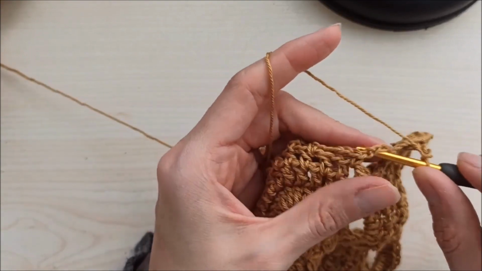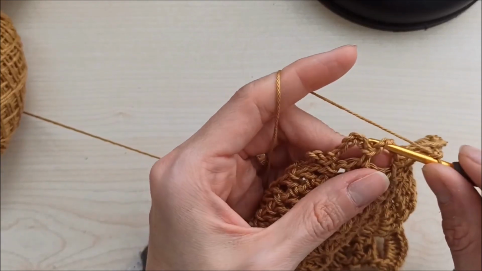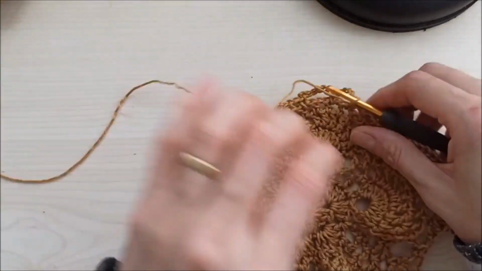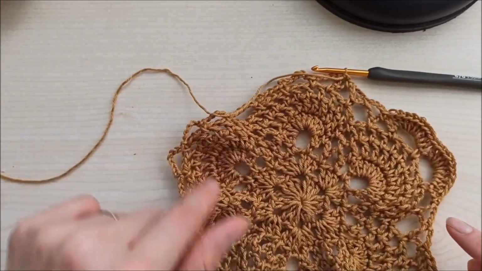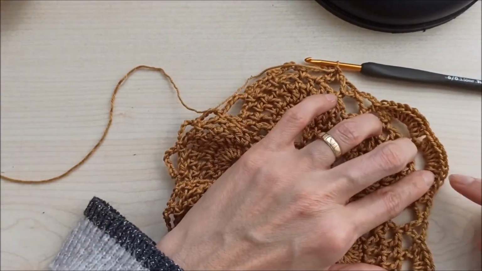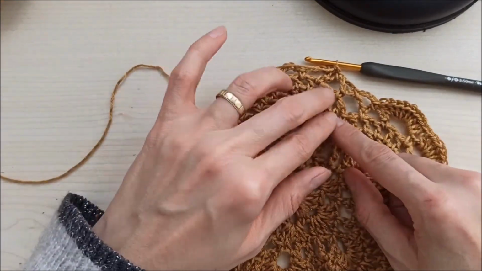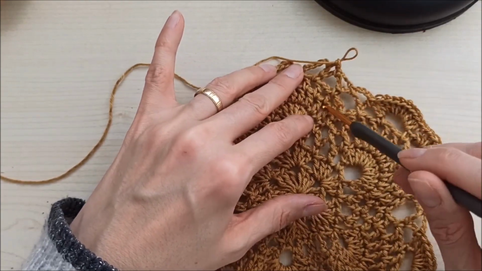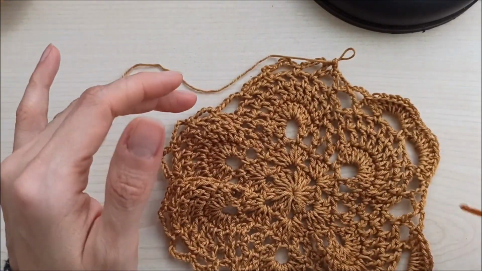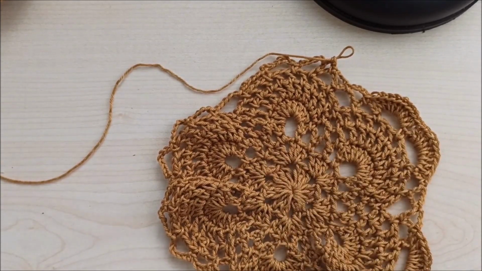1, 2, 3 chains. Come to next chain 5, join with a single crochet. 1, 2, 3 chains. Come to next chain 5, join with a single crochet. Yarn over, come to chain 7 and do the same thing. I will complete that. After this is the same chain. This time between the double crochets we will make chain 1. After that we will make our double crochets in this space. Okay, I complete this round, and turn to you and show you how you can keep crocheting that.